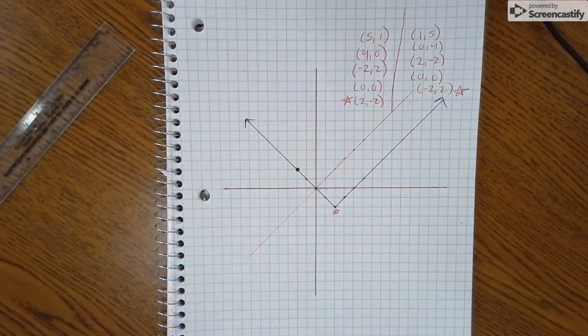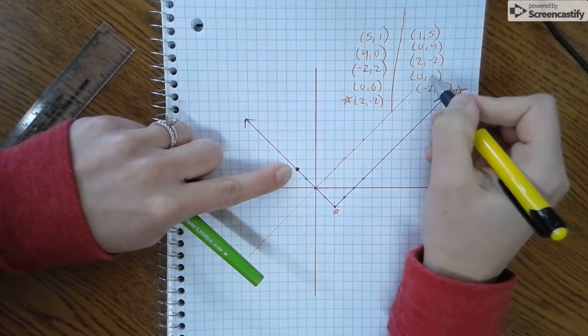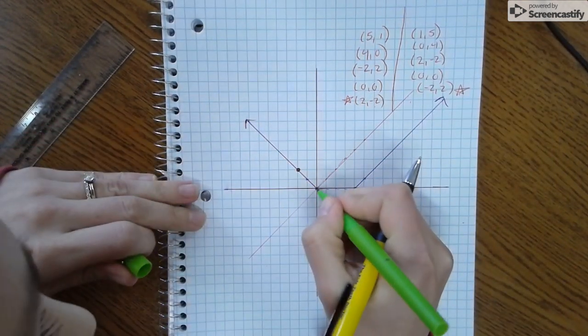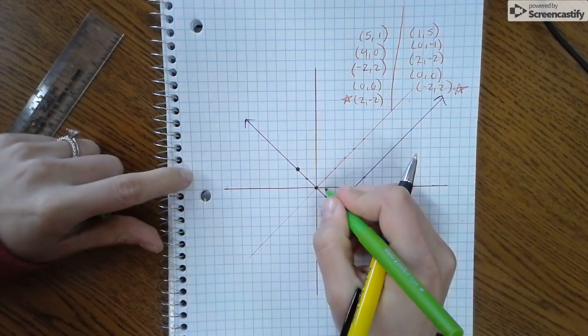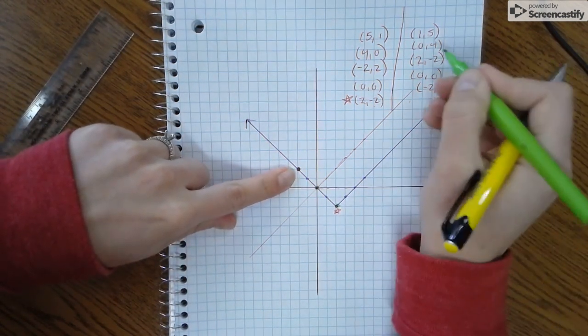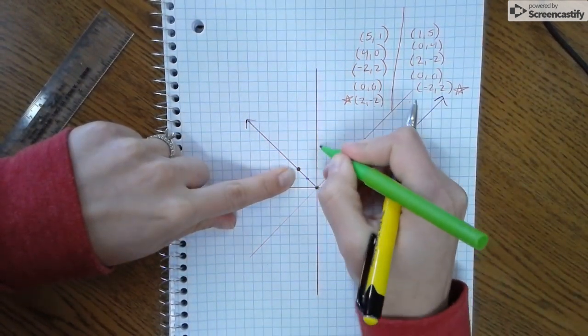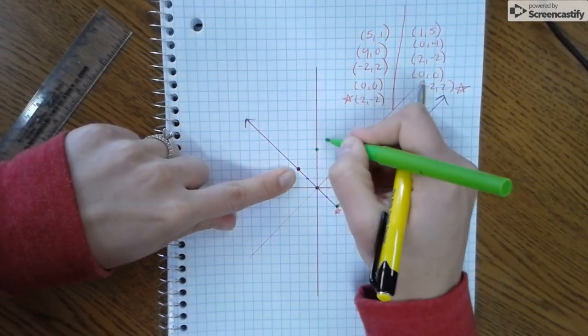All right, -2, 2, and then I'm going to graph the other ones. So 0, 0 is going to stay at 0, 0. 2, -2, so 2, -2. 0, 4, 1, 2, 3, 4, and 1, 5. So over 1, up 5.